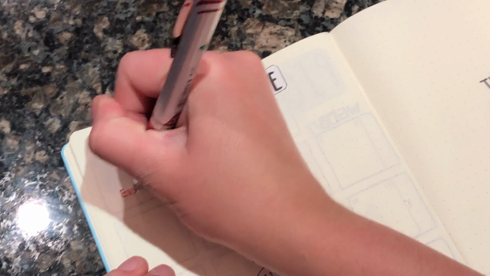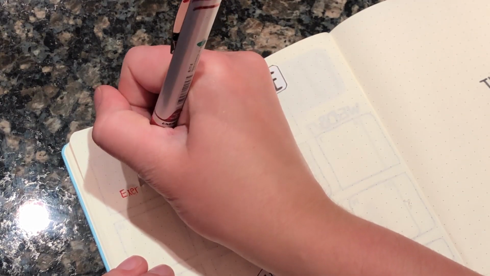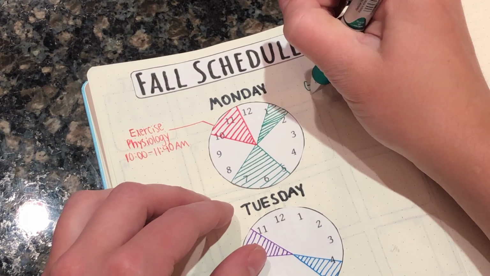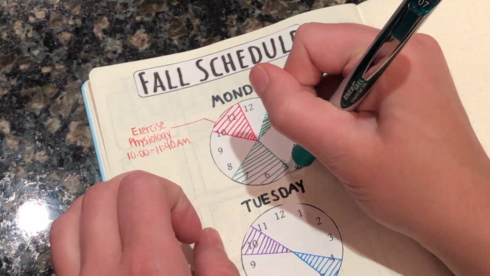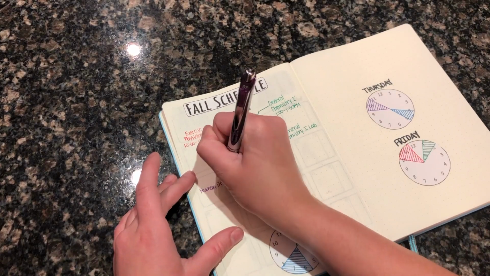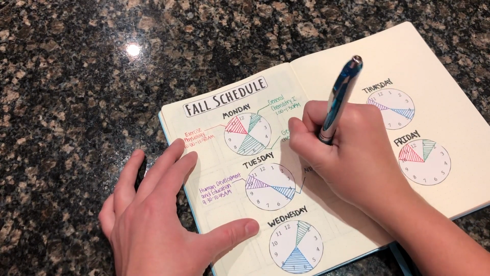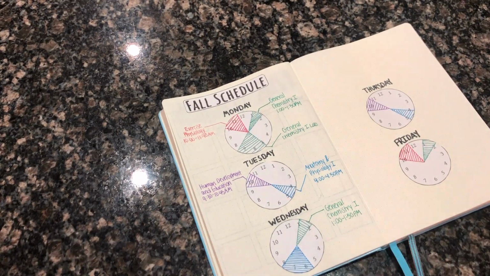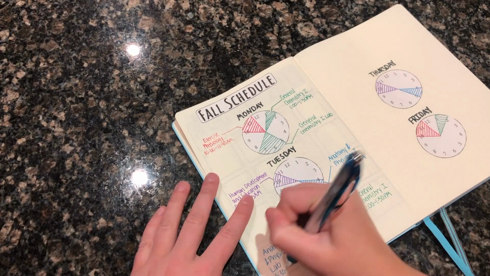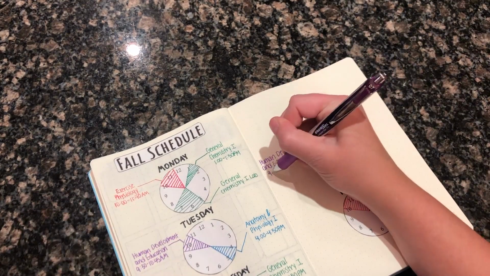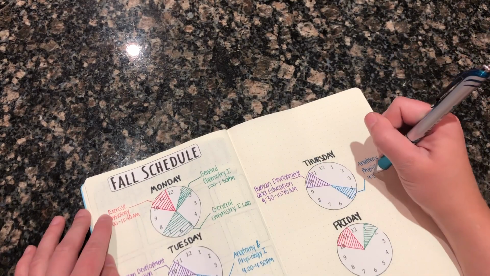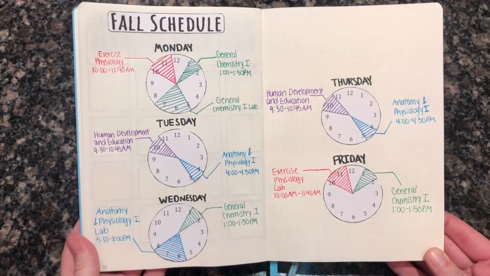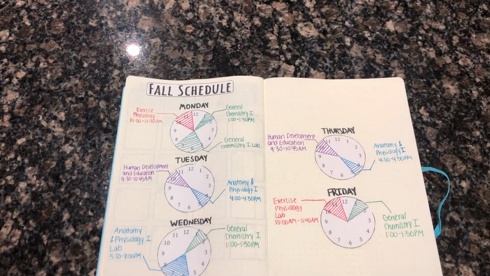Okay, so next I just went in and I wrote the names of my classes and the exact times that they start and end. Okay, so here is the final product, and I think it turned out pretty well if I say so myself.